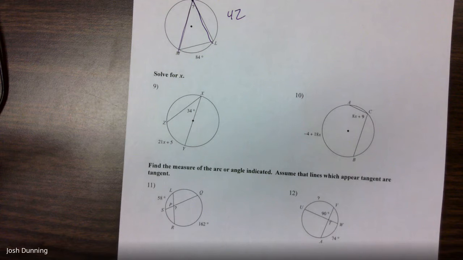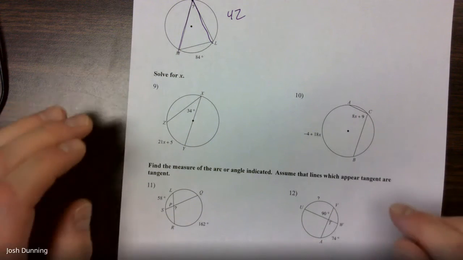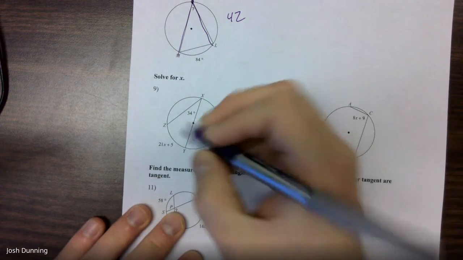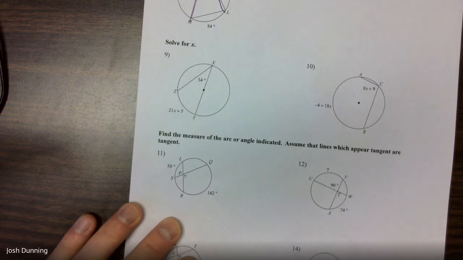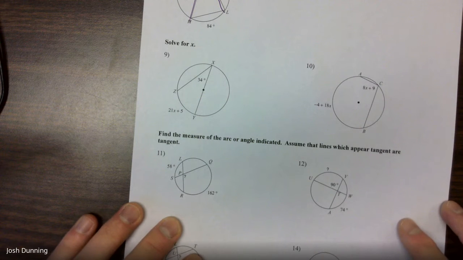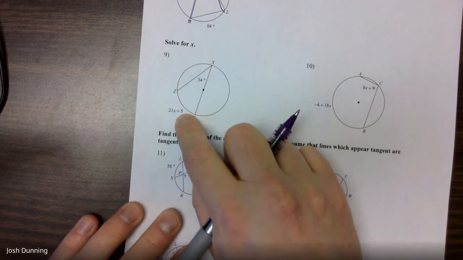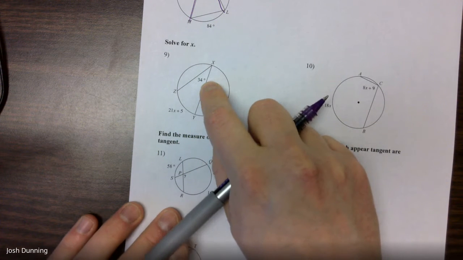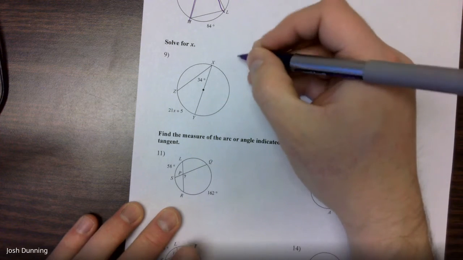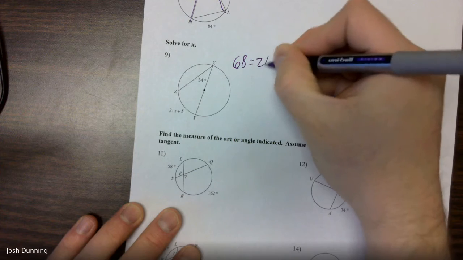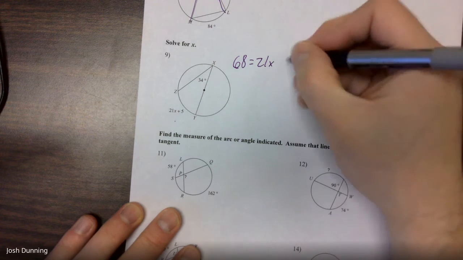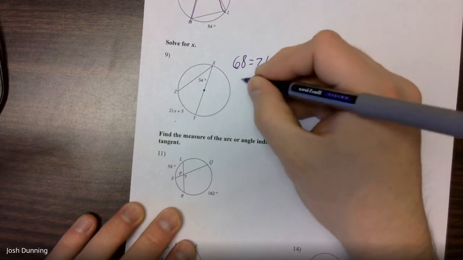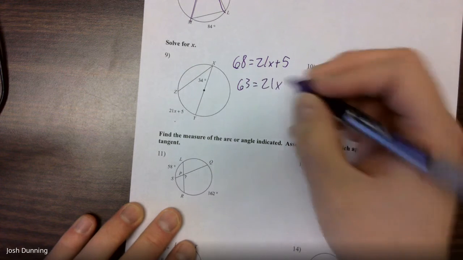Now with these, if they throw some algebra at you, there's 2 ways you can do it. Like I said, the angle is half of the arc. So I could divide that 21x plus 5 by 2. You could do that. Or the other way around, instead of dividing that by 2, I could just double the 34. Since that's just a number, I'll do that instead. 34 times 2, 68. Double the angle, you'll get the arc. So minus 5, divide by 21.